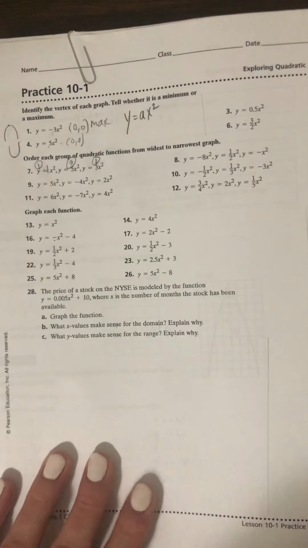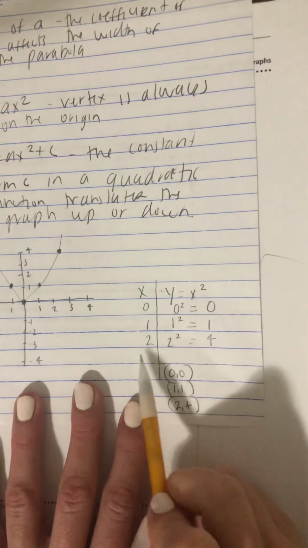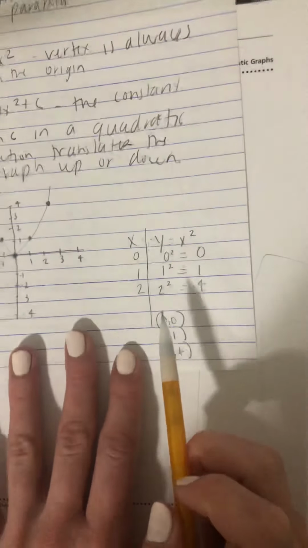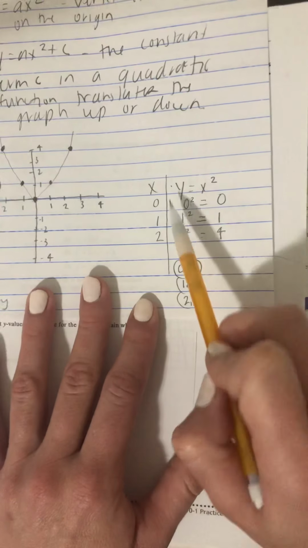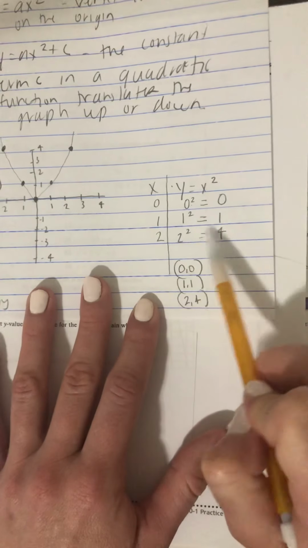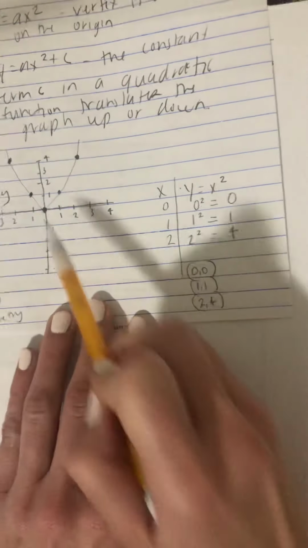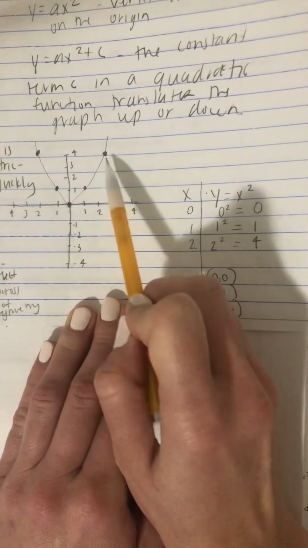For 13 through 26, you are graphing each function. Let me just show you an example. I did number 13. So all you have to do is just make a little table, 0, 1, and 2. You can use these same values for every single one. Just making sure it's in the camera, 0, 1, and 2. And then you just plug it into your equation. So 0 squared is 0, 1 squared is 1, 2 squared is 4. So here's your sets of points. Graph them. So 0, 0, 1, 1, 2, 4.